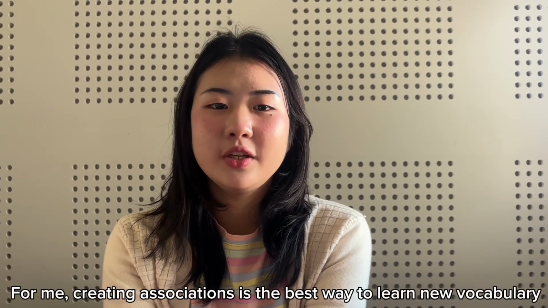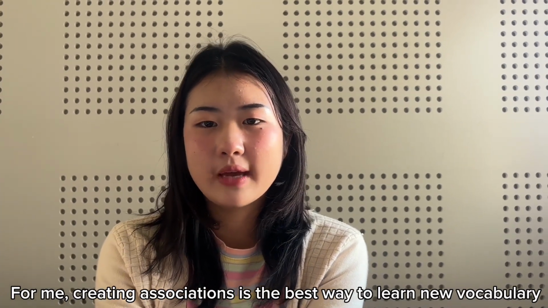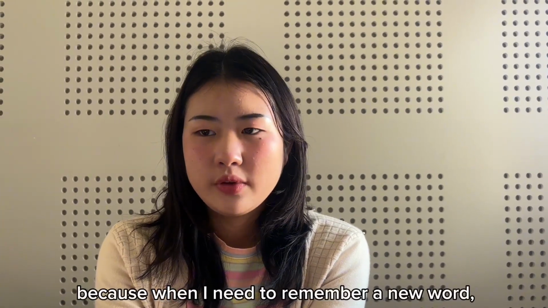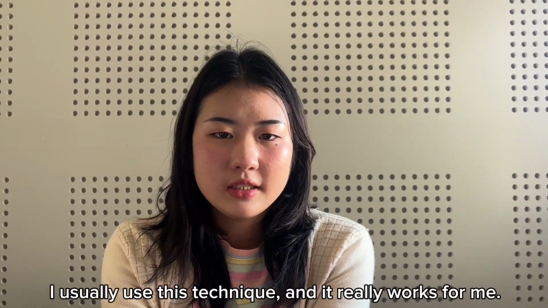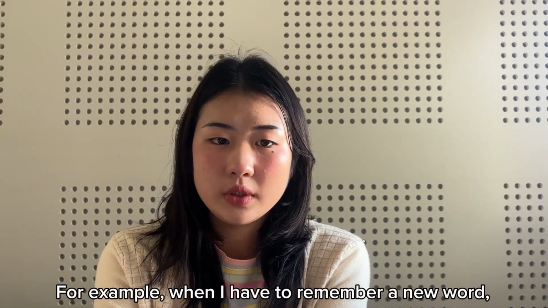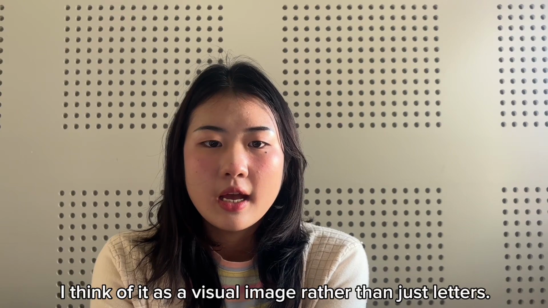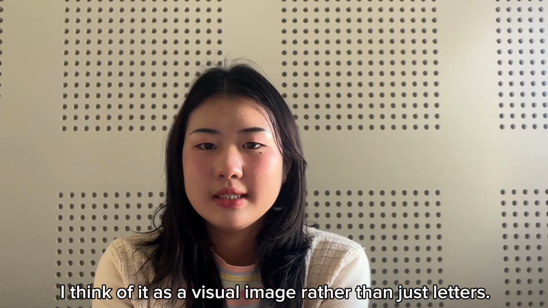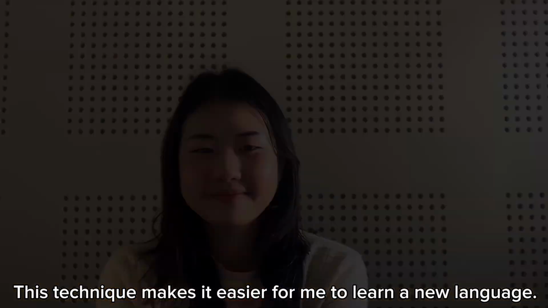For me, creating association is the best way to learn new vocabulary because when I need to remember a new word, I usually use this technique and it really works for me. For example, when I have to remember a new word, I think of it as a visual image rather than just letters. This technique makes it easier for me to learn a new language.